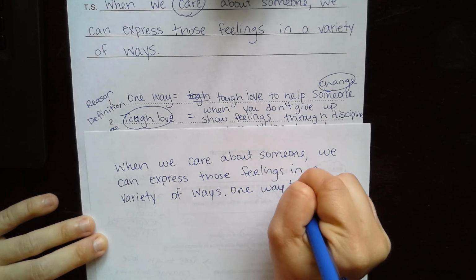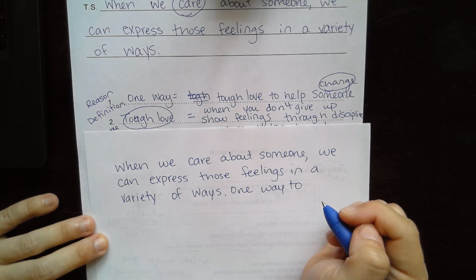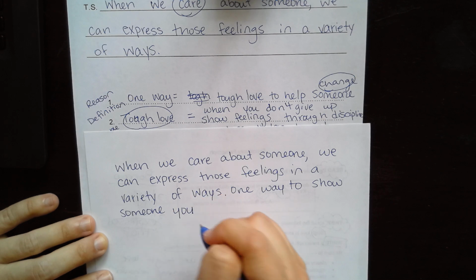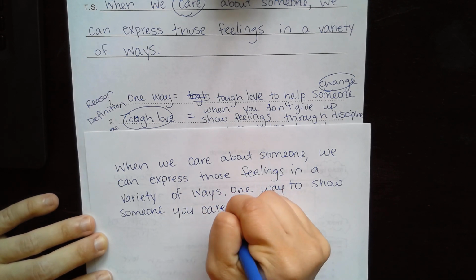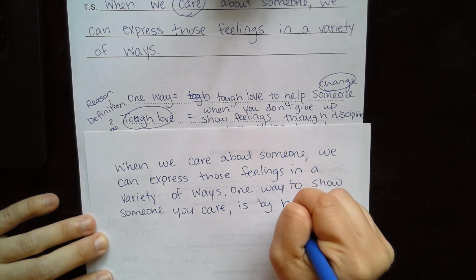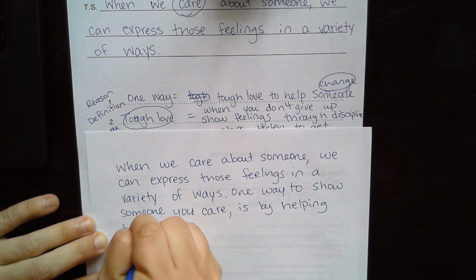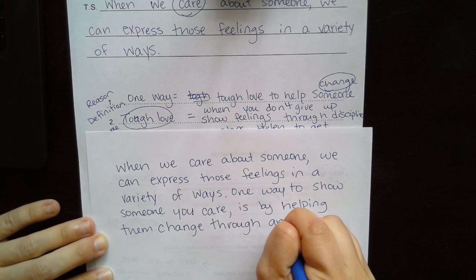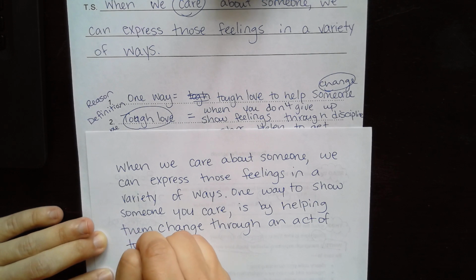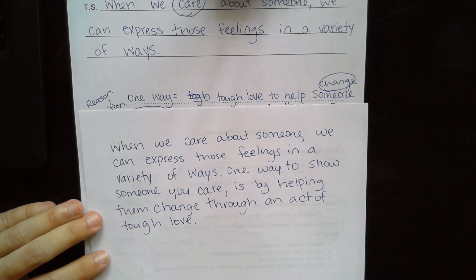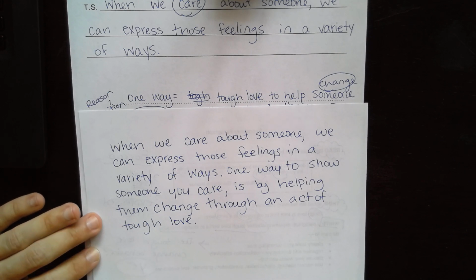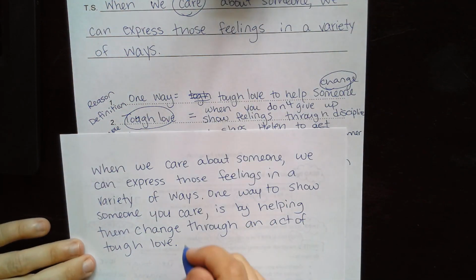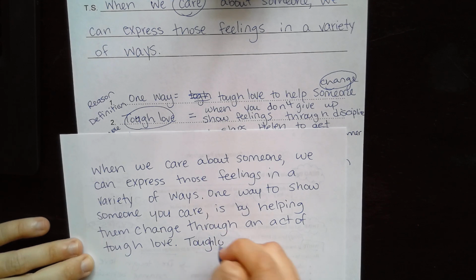One way to show someone you care is by helping them change through an act of tough love. Now, make sure you notice I didn't just say one way equals tough love to help someone change. I took those same ideas and I made them into a different sentence. Okay? Now, we need to define tough love. Tough, oops, I misspelled it again.